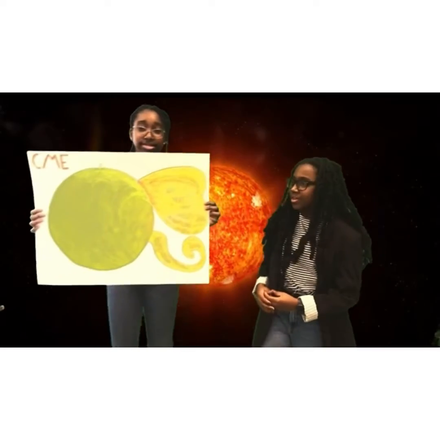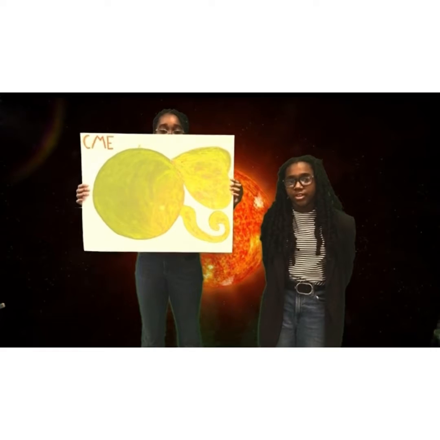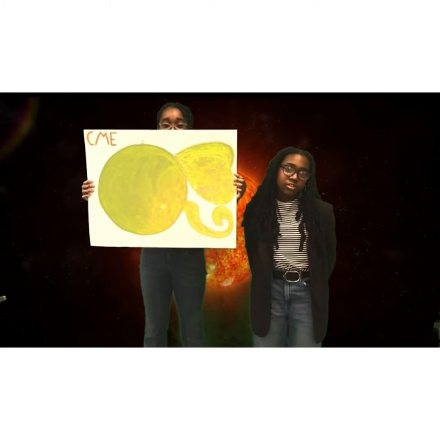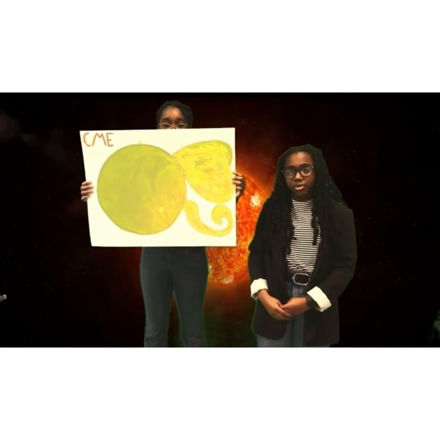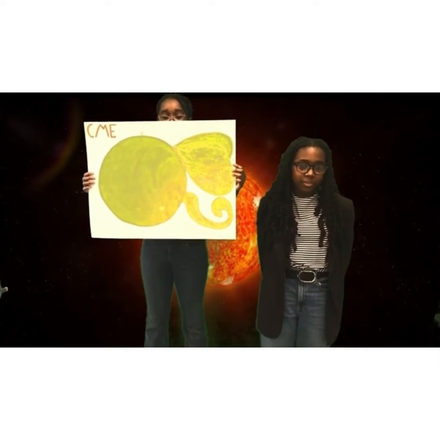Our next phenomenon is CMEs. A CME is a gigantic outward explosion from the sun. These abnormalities are caused by the sun's solar magnetic field. These powerful ejections can reach up to 1 million miles per hour. When the plasma hits Earth, it causes a geomagnetic storm.